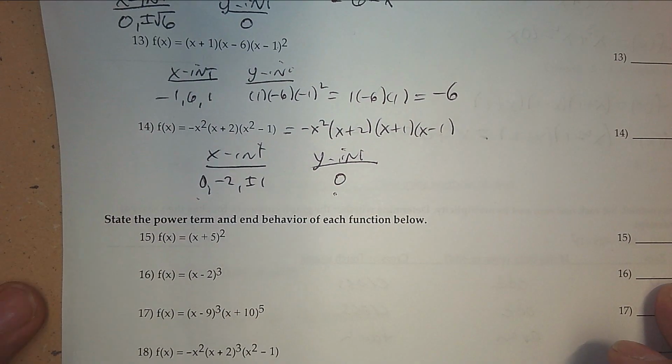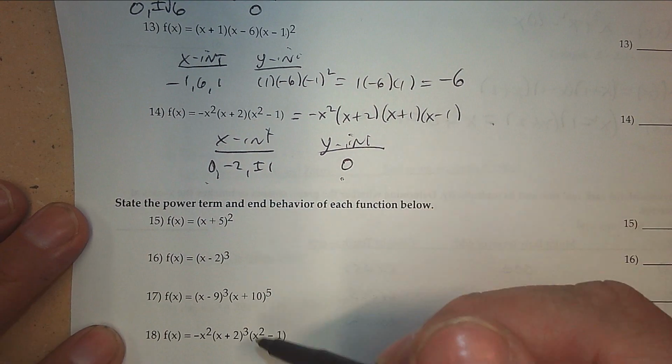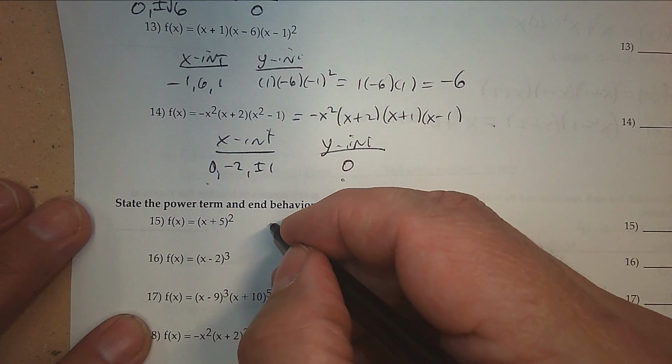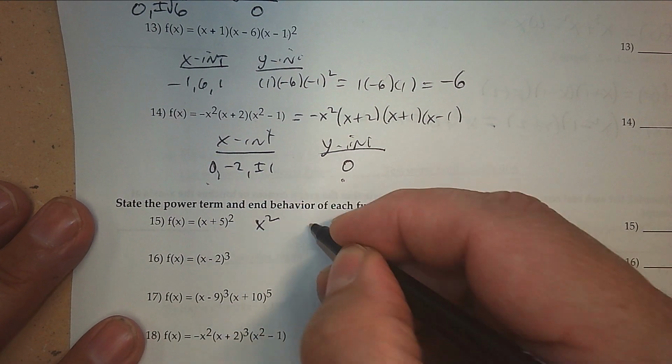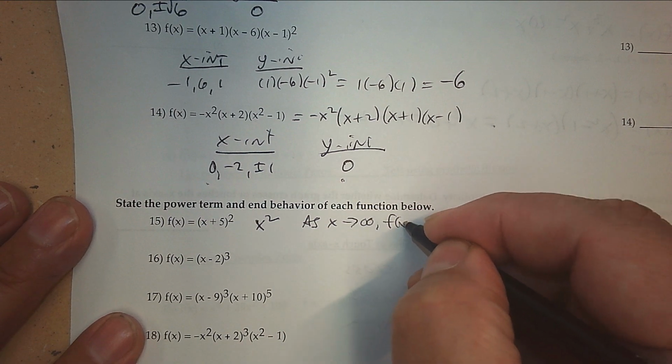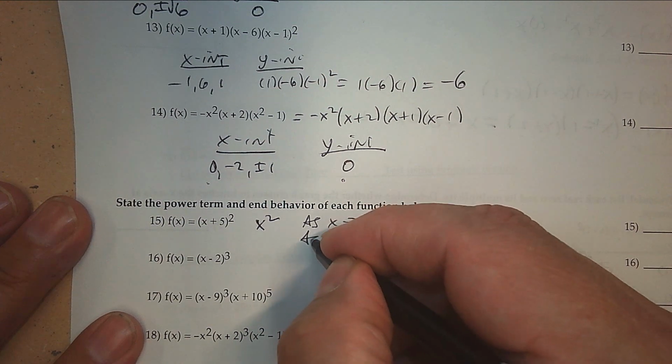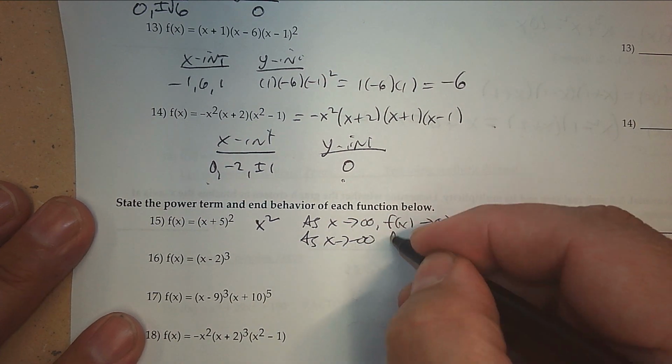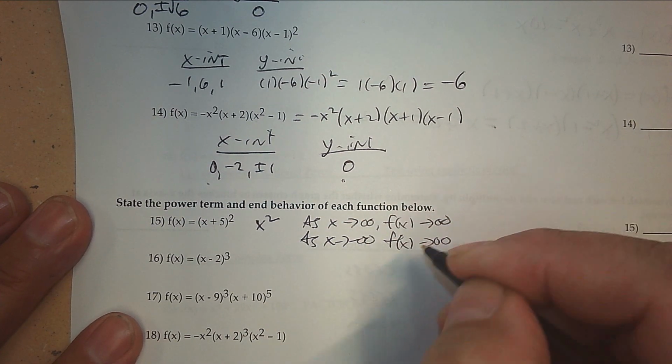Number 15, can you tell me the power term when it's factored? So x squared would be the power term, and we would say as x approaches infinity, f of x approaches infinity, as x approaches -infinity, f of x approaches infinity, which means both ends go up.